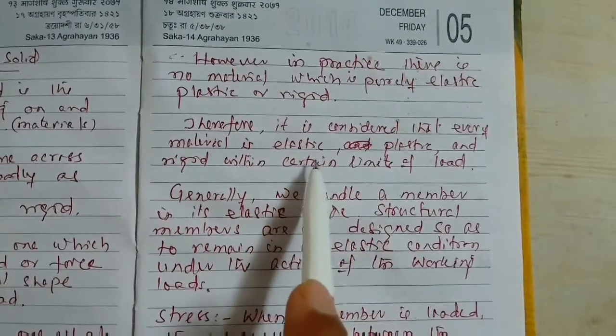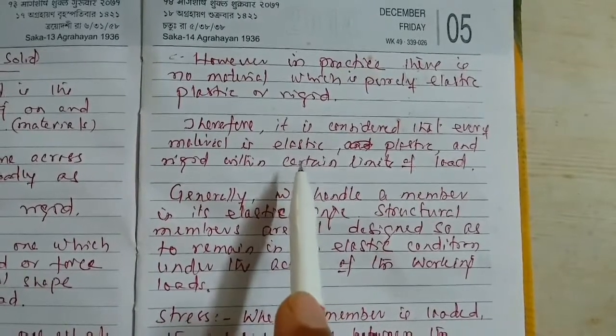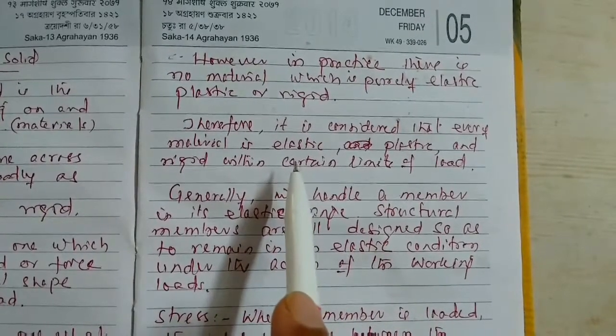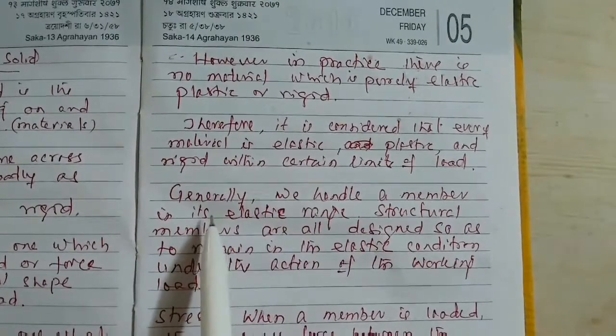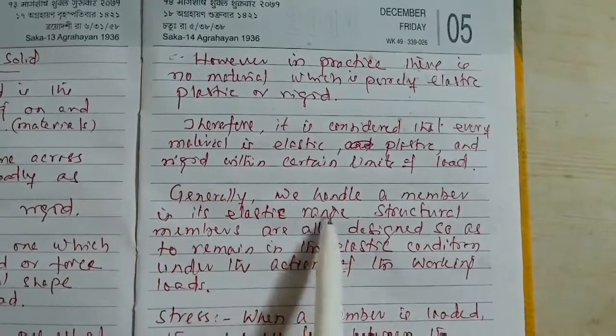Up to some limit, the material is elastic. Up to some limit of load, the material behaves like a plastic material. And then, with excessive load, it breaks. That is, it becomes rigid. Generally, we handle a member in its elastic range.